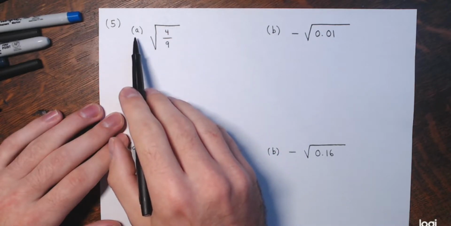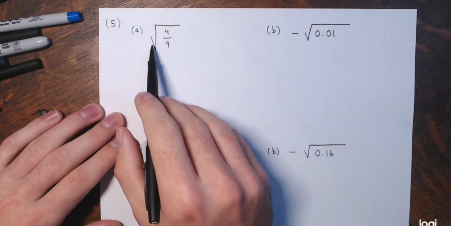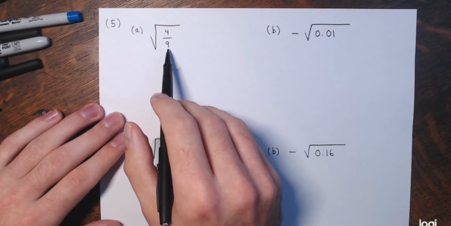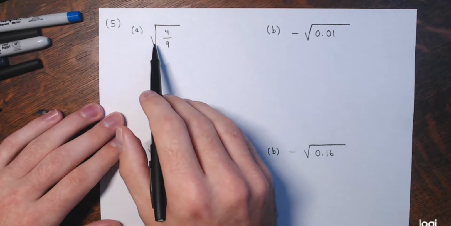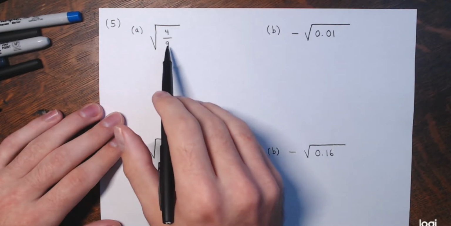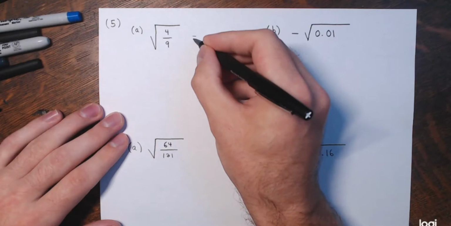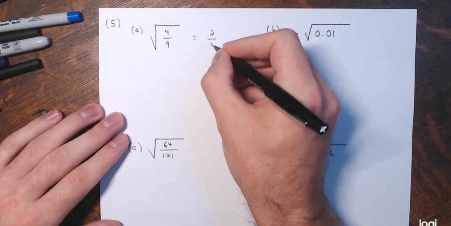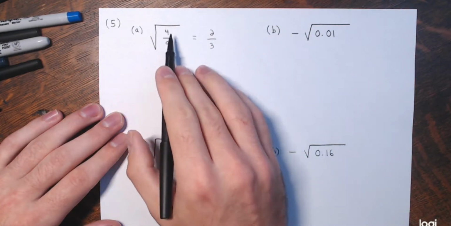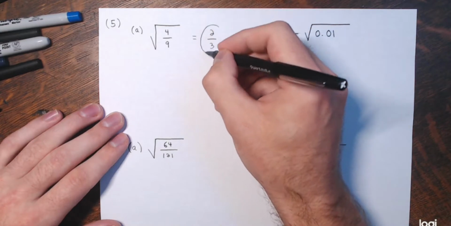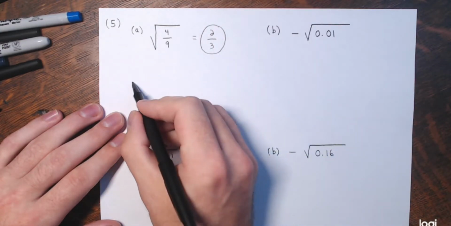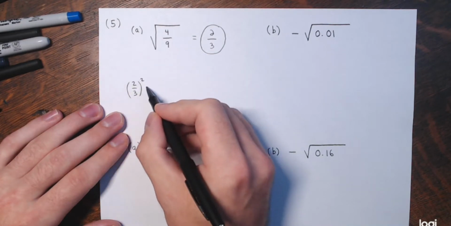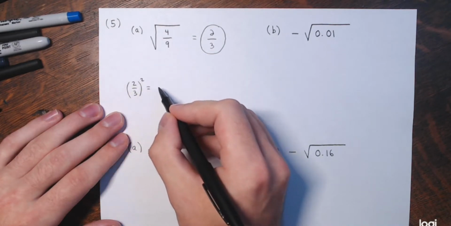So number 5, part A, what's the square root of 4/9? Now we'll see something called the quotient property in a later video as well. When you take a root of a fraction, you can do the numerator and denominator separately. So what's the positive square root of 4? That's positive 2, and the positive square root of 9 is 3. So the positive square root of 4/9 is positive 2/3. And again, let's check it. Take 2/3, raise it to the power of 2. Is that equal to 4/9? Absolutely.